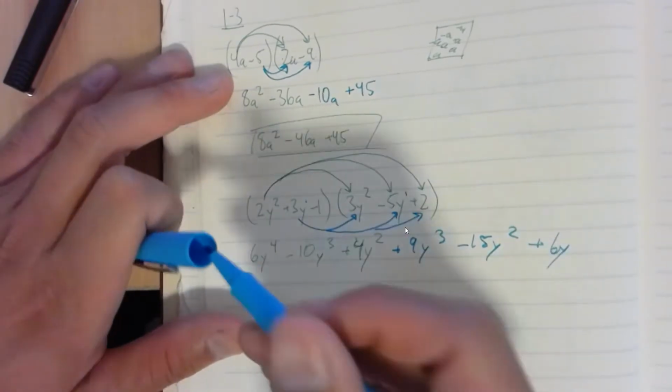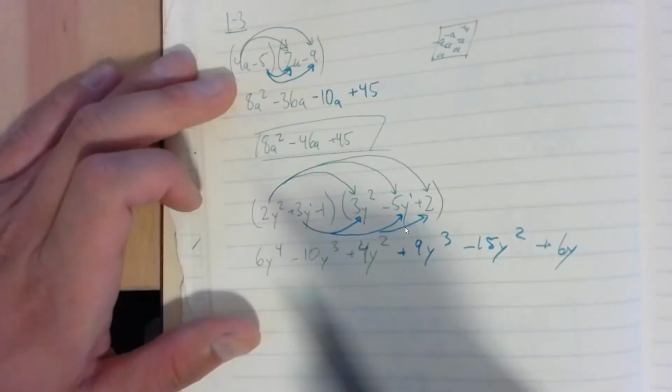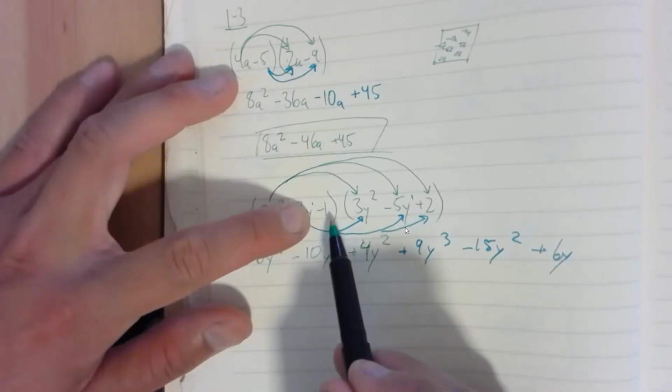And we're still not done. Normally we would be done, but we have a third term. We have minus 1.